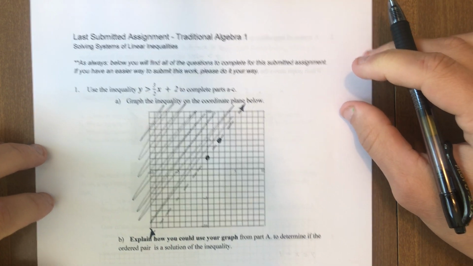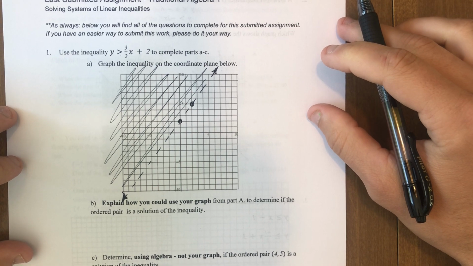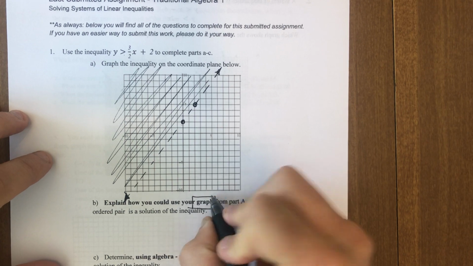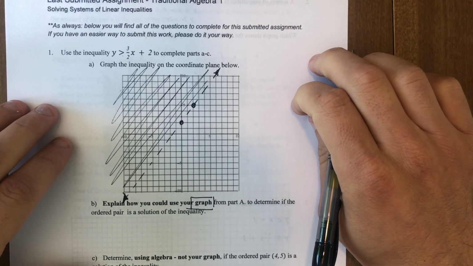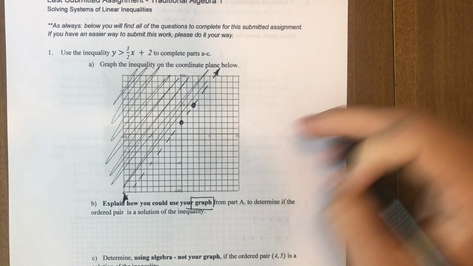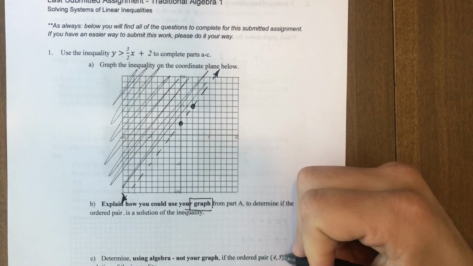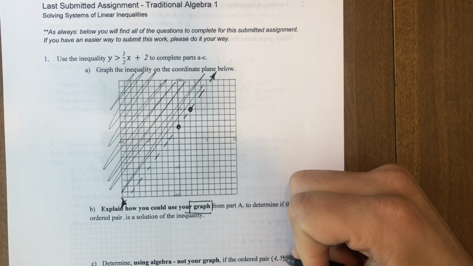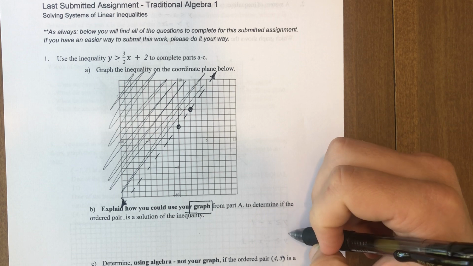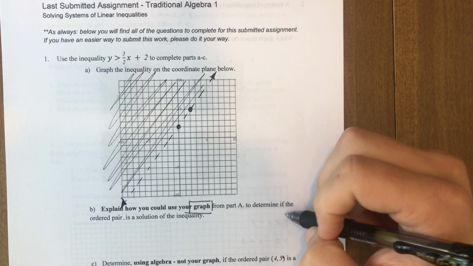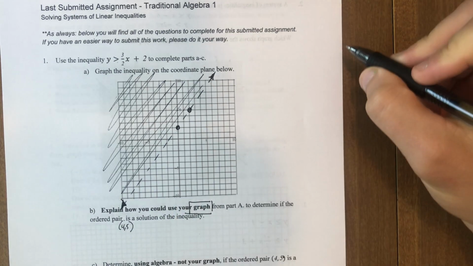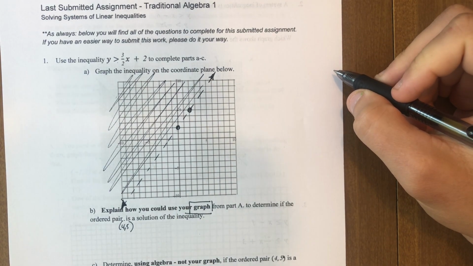Letter B. Explain how you could use your graph just to determine if the ordered pair, I'm sorry, there should be an ordered pair there. I believe it's 4, 5, because I think we kept it the same. How could you use your graph to determine if the ordered pair 4, 5 is a solution of the inequality?